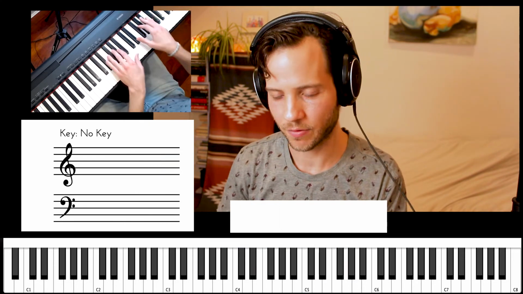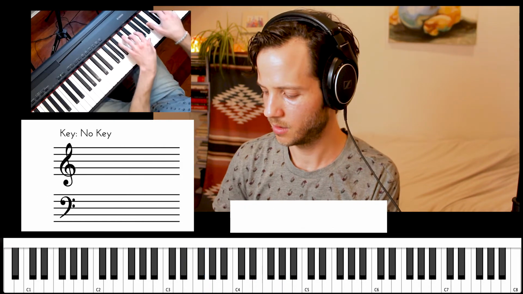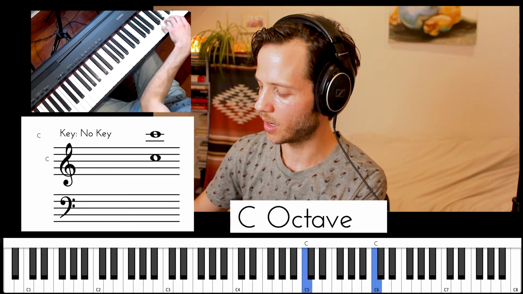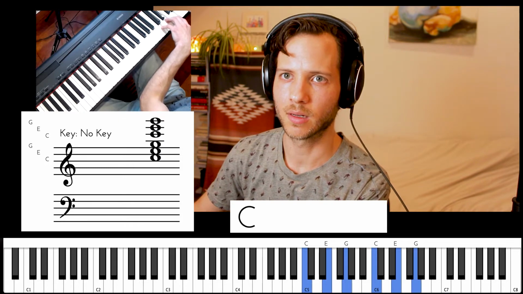I'm going to jump back down for the E flat. And we've arrived back to C major. Great. Now here's one more way, a third way to practice these.